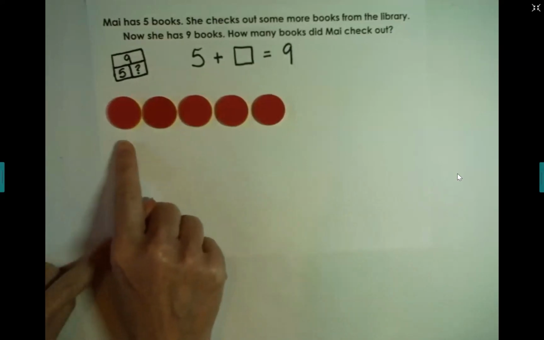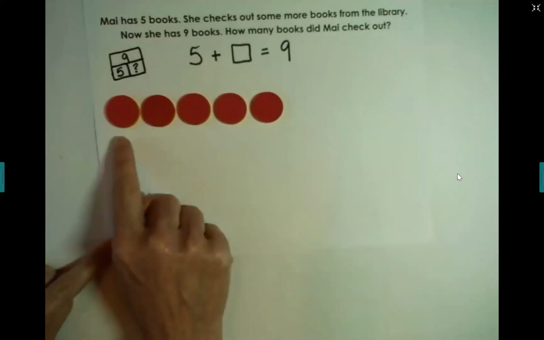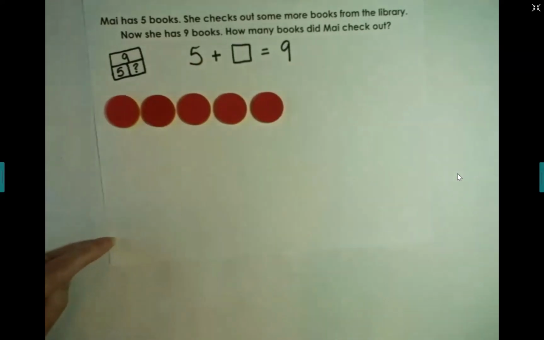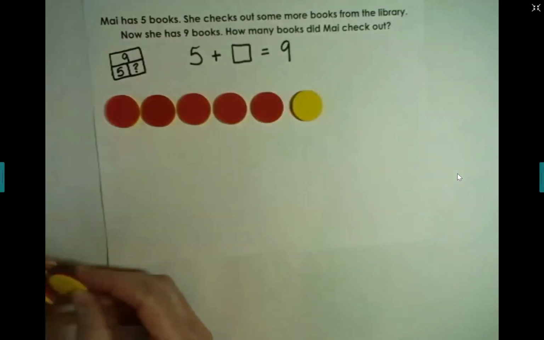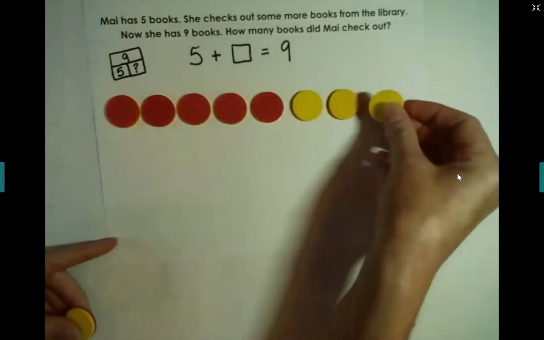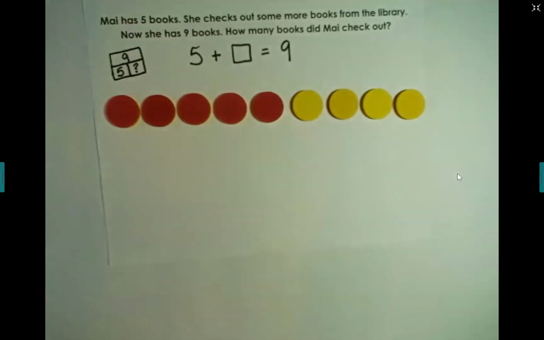So here students may recount, or knowing this amount is 5, may count on from the 5 books May had, 6, 7, 8, 9. I know I need to stop at 9 because 9 is the total amount of books that May now has.